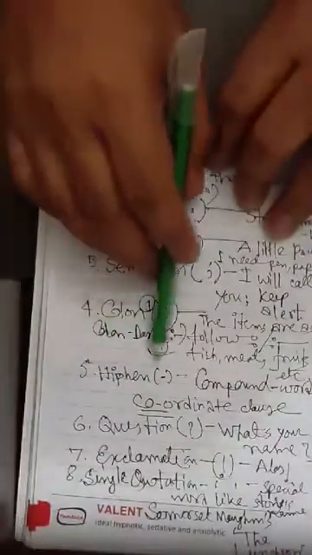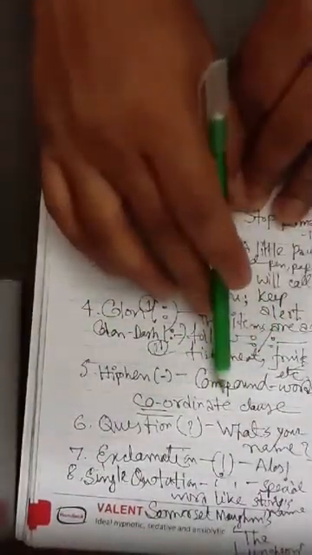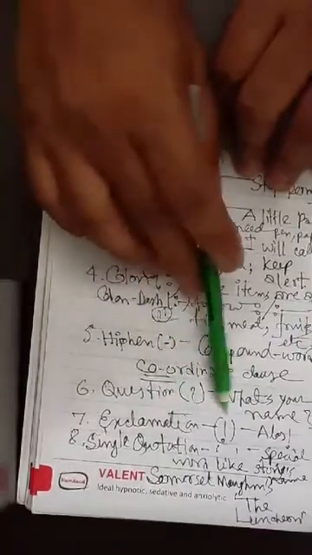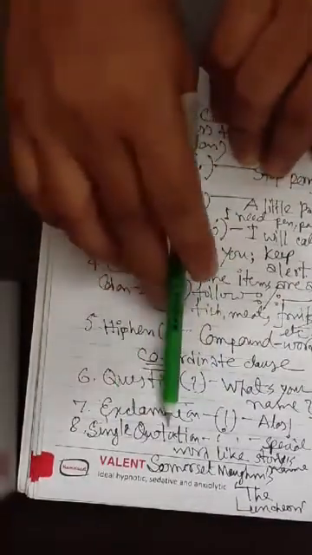We can use hyphen in case of compound words, as coordinating clause. We can use question mark in case of asking somebody a question. We can use exclamation sign whenever we use some expression suddenly, with emotion.